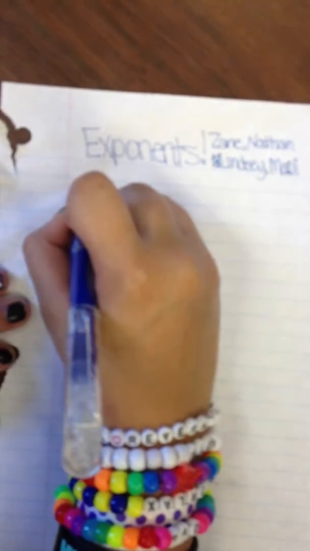Anyway, so today we're going to be doing exponents. Okay, let's go over the parts of the exponent. So we'll write down the first problem. Now the bigger number is called the base, and the smaller number is called the exponent.